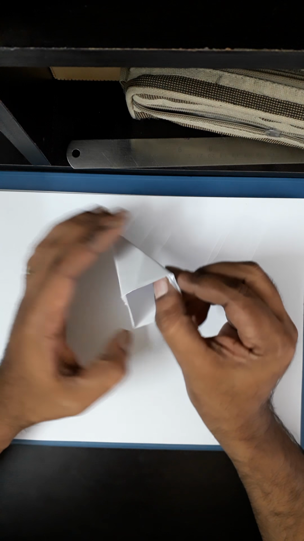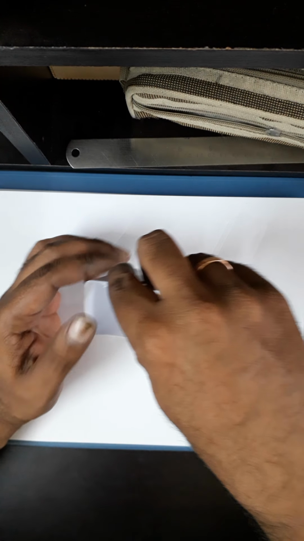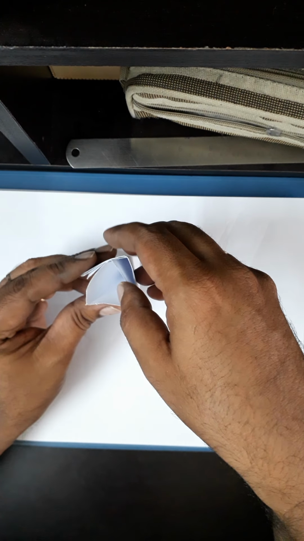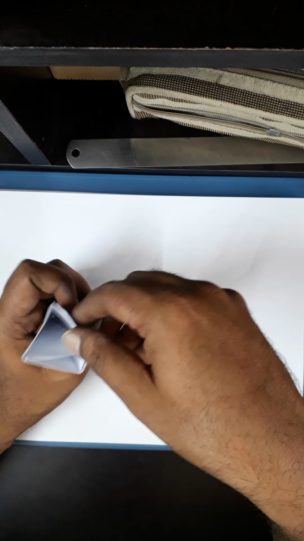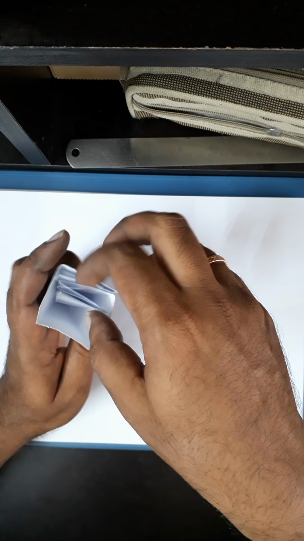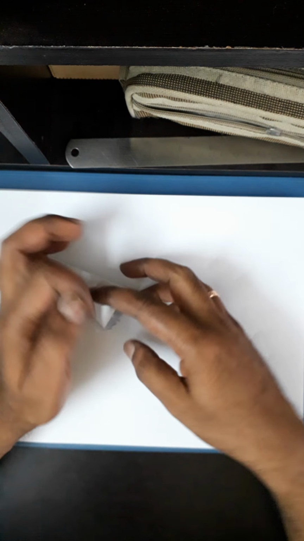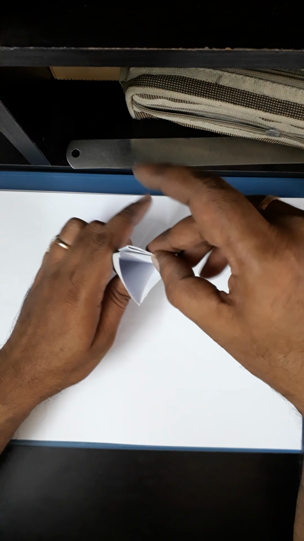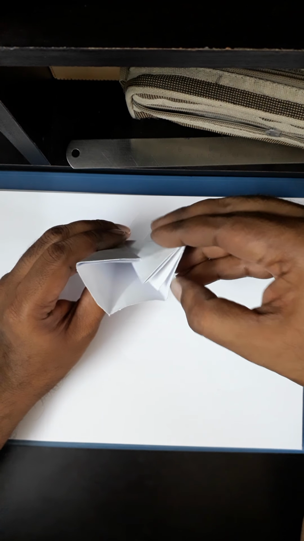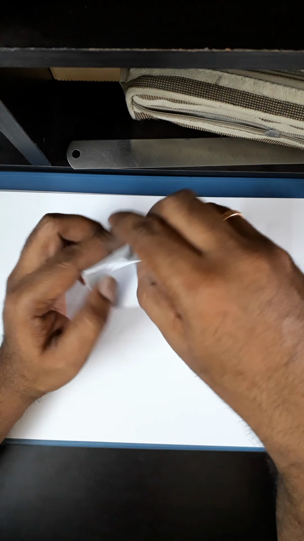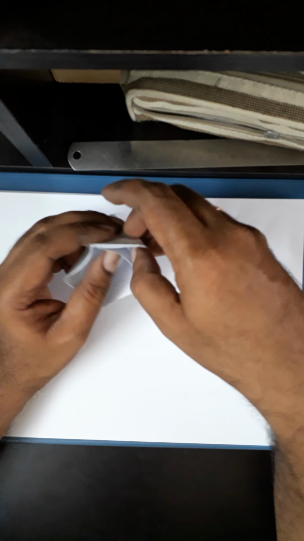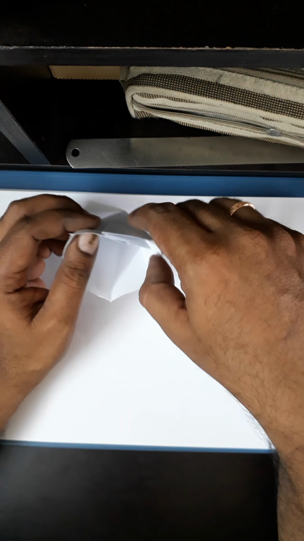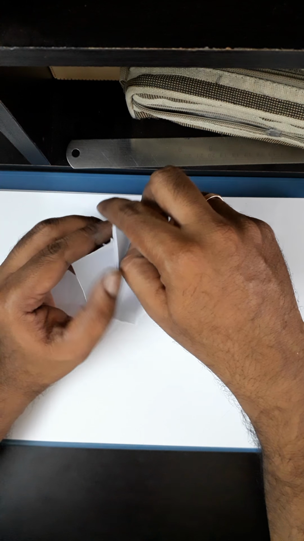Okay? So in that case, this will be the base of the pyramid. Depending upon the polygon that the base is going to have, they're going to name this pyramid. If it is a triangle, then they'll call it a triangular pyramid. If it is a square pyramid, or a rectangular pyramid. If the base is a pentagon, then pentagonal pyramid. Then we're going to have hexagonal pyramid.